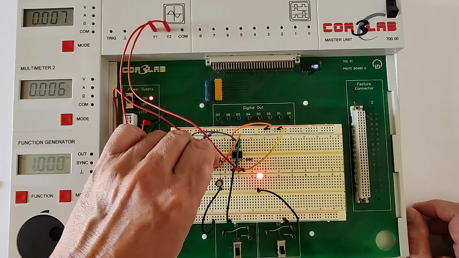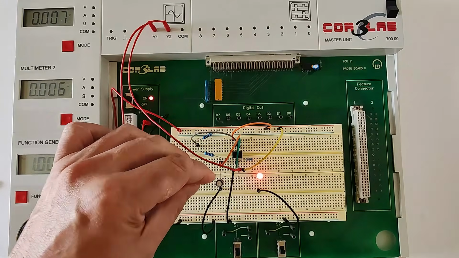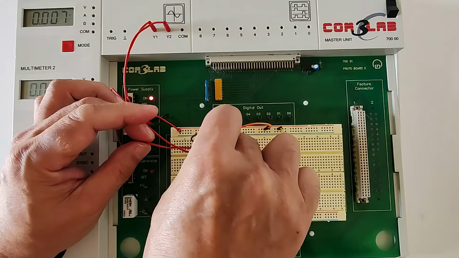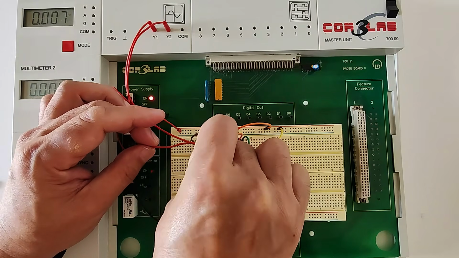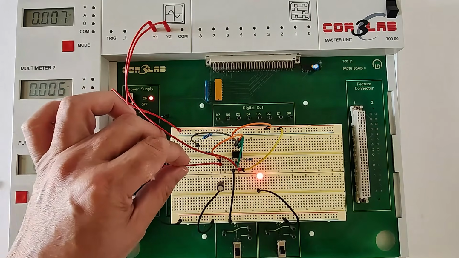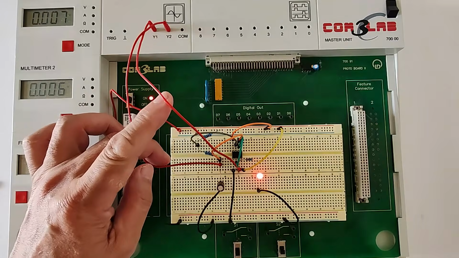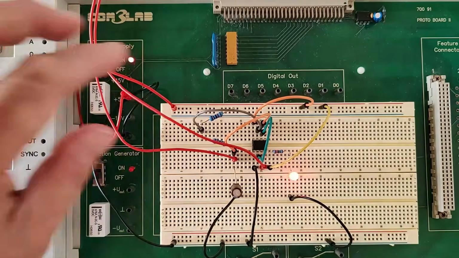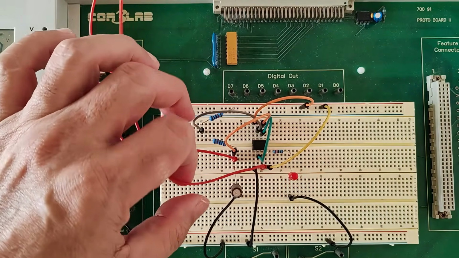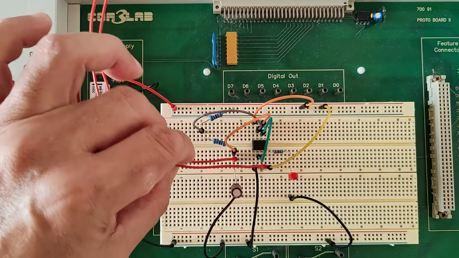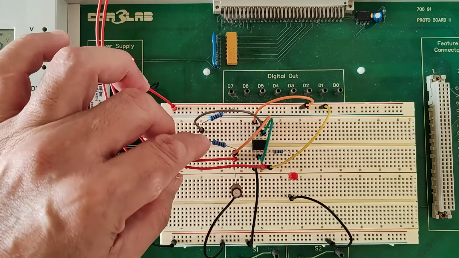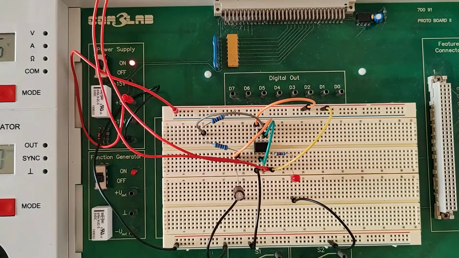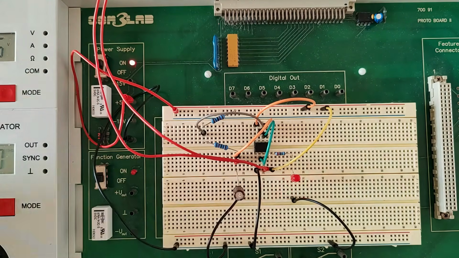Careful a second. Oops, let me just do this one carefully. I don't want to damage the component. There. Okay, junction. Have a closer look at that one. See there. So this one on the output is Y1, and Y2 is the junction between the second 10 kilo ohm resistor and the capacitor, so that we can observe the capacitor voltage.